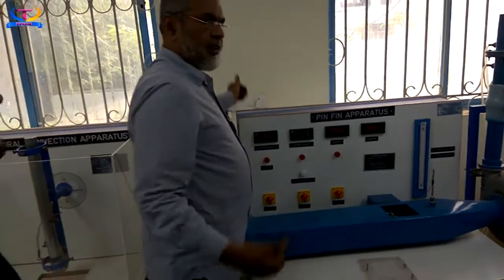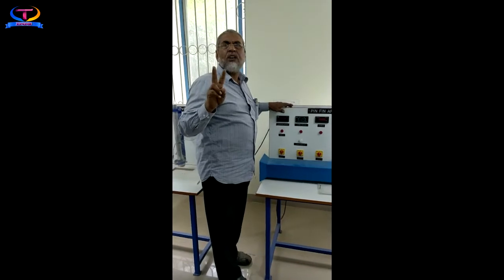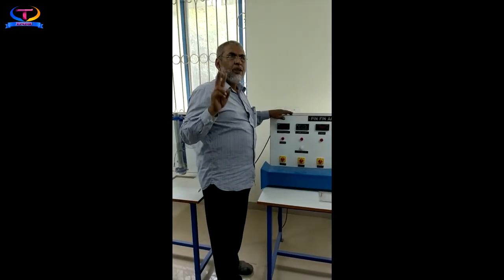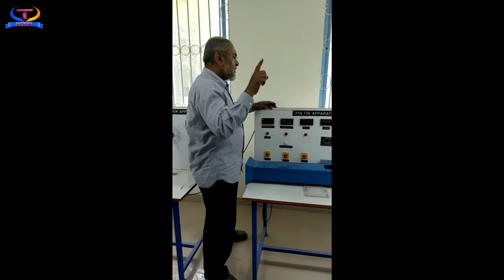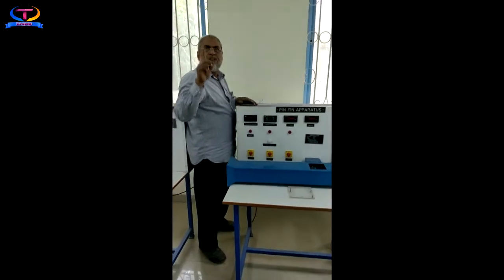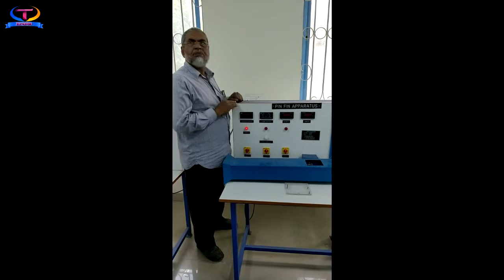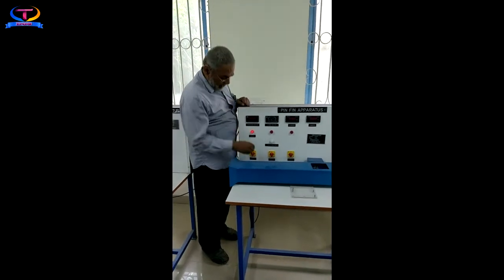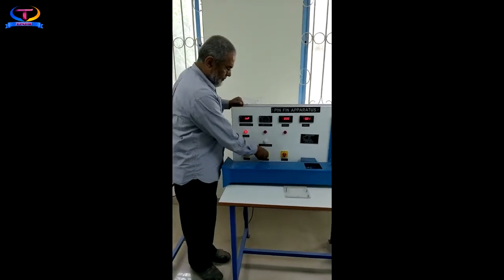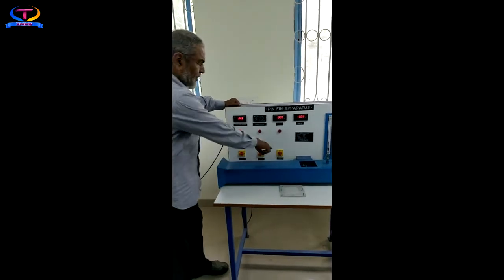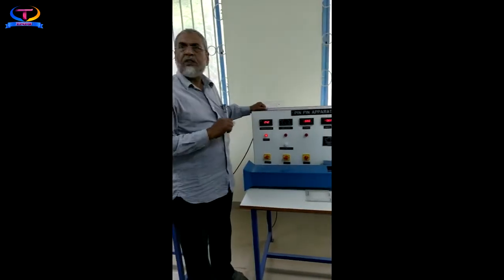Natural convection and forced convection in this pin fin. First, natural convection. Start up the machine. Start up the equipment. This is not required. This is natural convection.